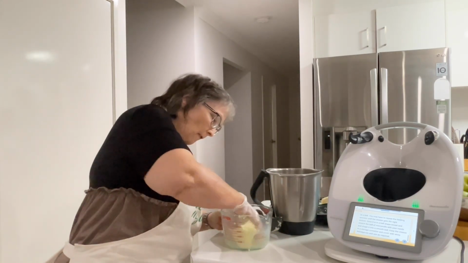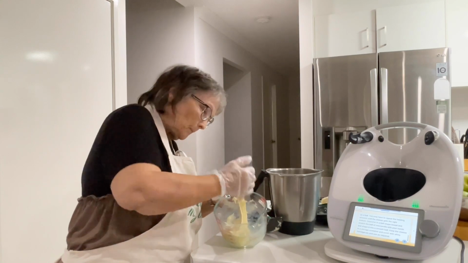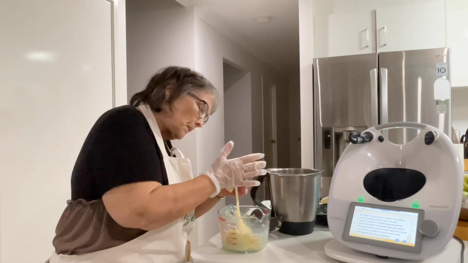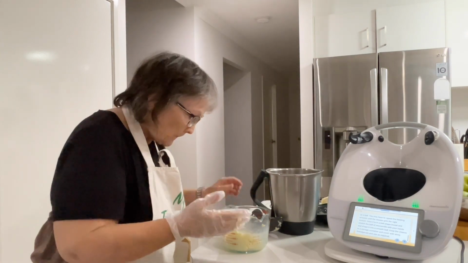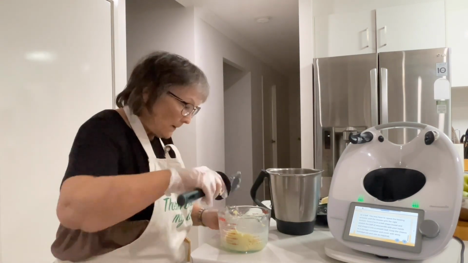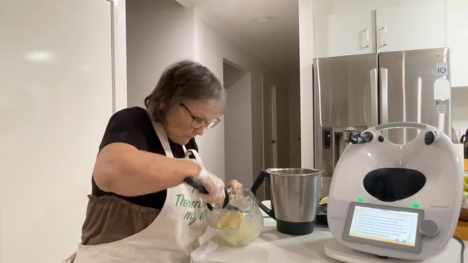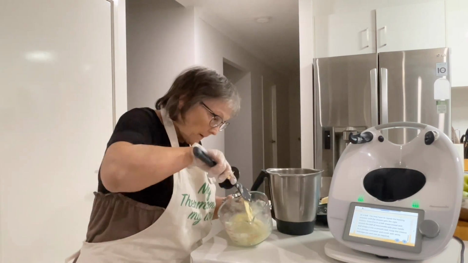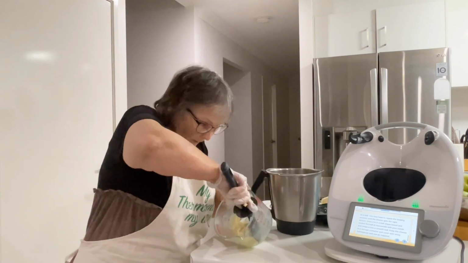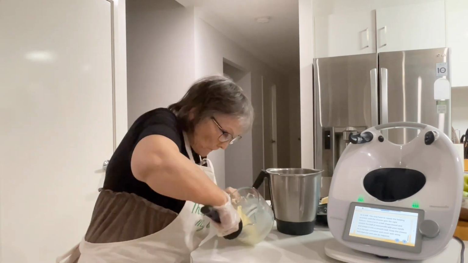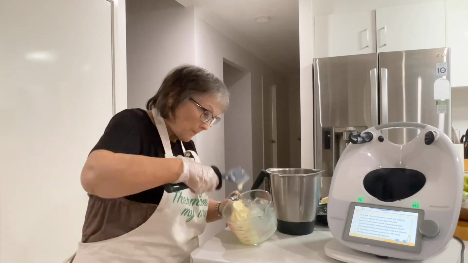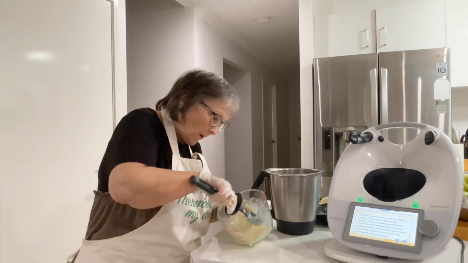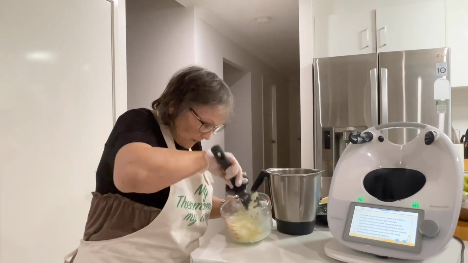Oops, I've only got one glove. Righto. You've just got to let it stop being quite so sticky so we can knead it up.